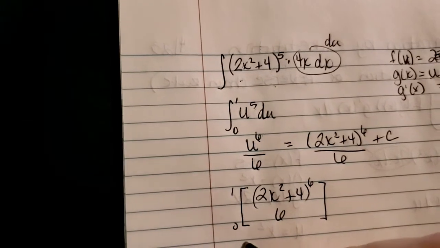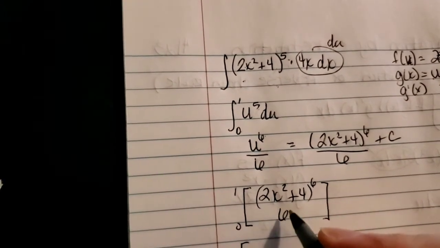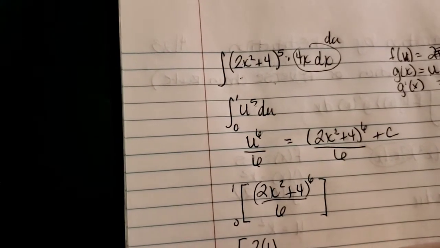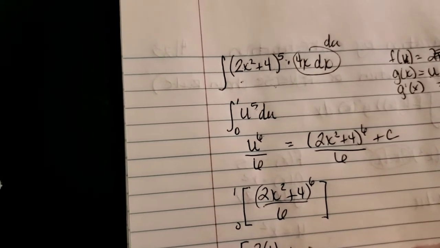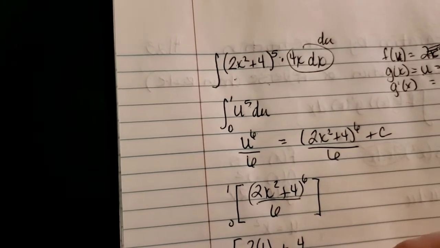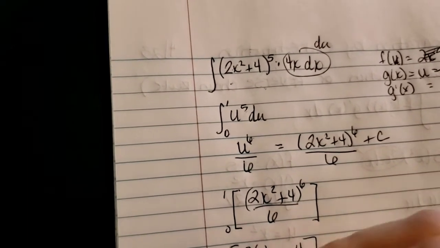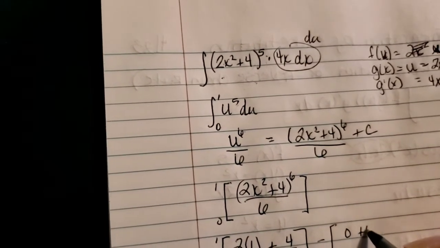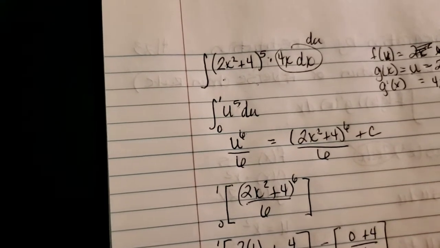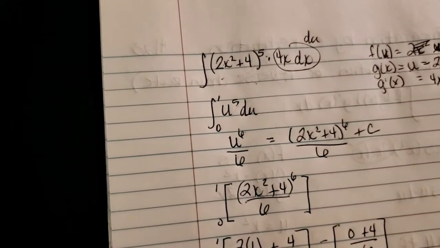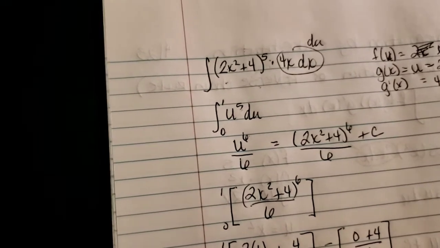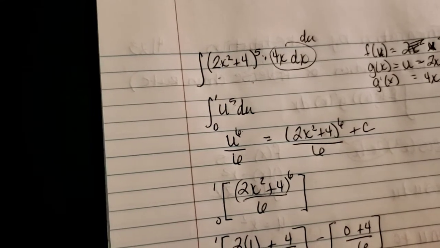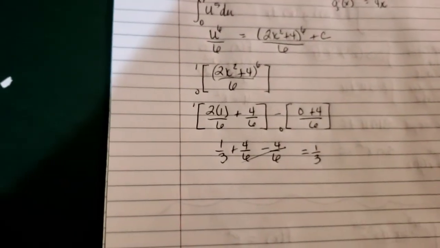That becomes 2 times 1 squared plus 4, over 6, if we plug in a 1. If we plug in a 0, that becomes 0 plus 4 over 6. So this gives me 1/3 plus 4/6 minus 4/6, which would equal 1/3.